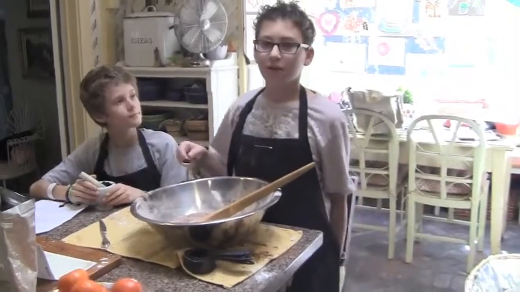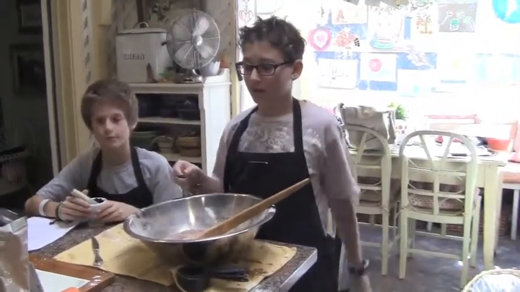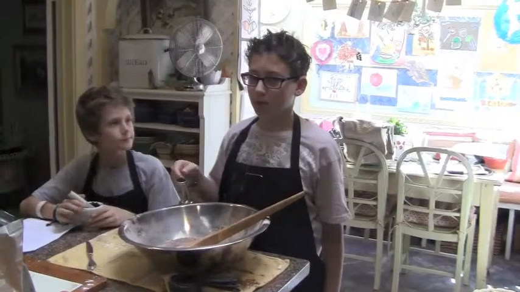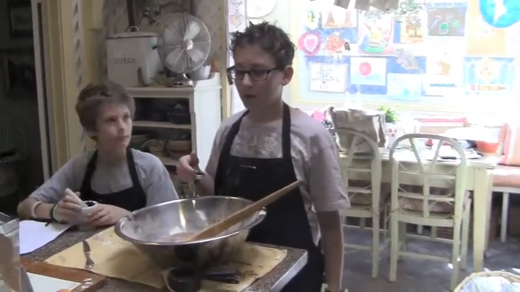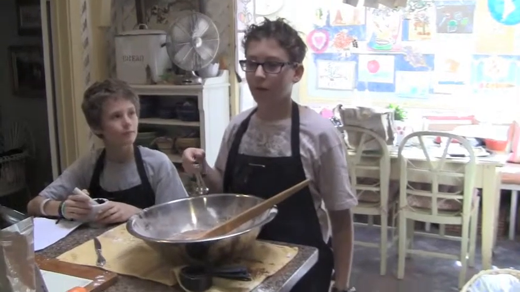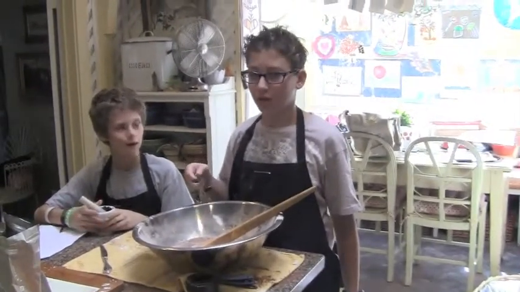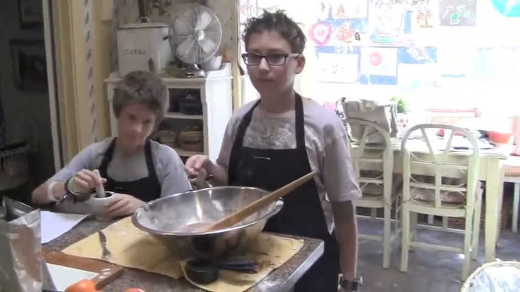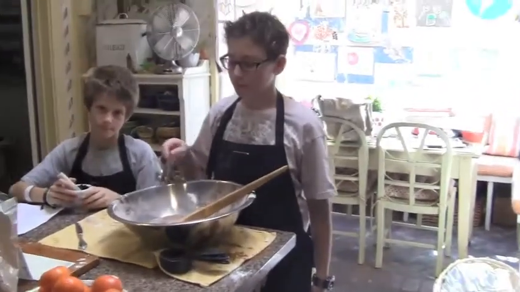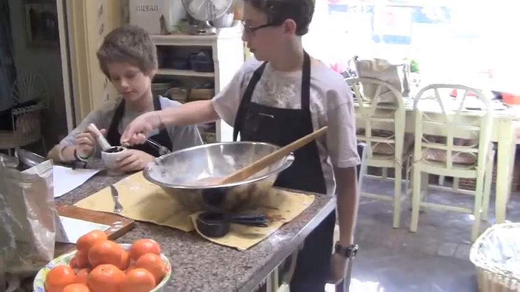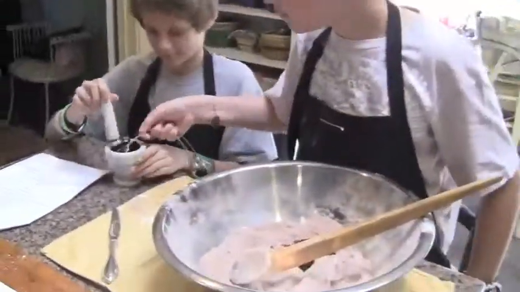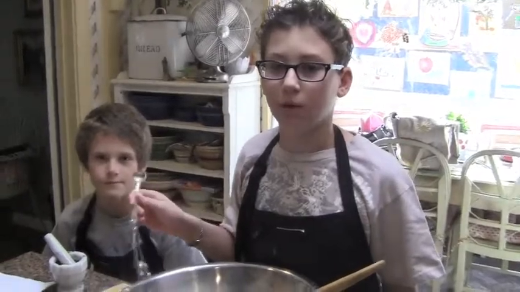There are 48 teaspoons in 1 cup, and if we put in 7 teaspoons, then what fraction of a cup did we put in? We put 7/48ths of 1 cup. We're going to put 3 teaspoons of espresso powder.